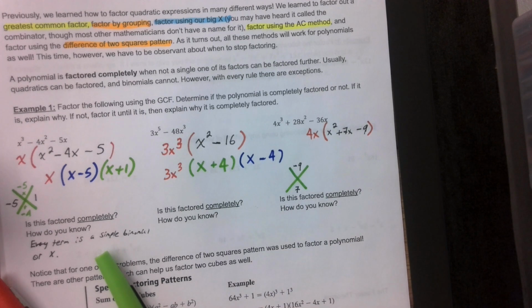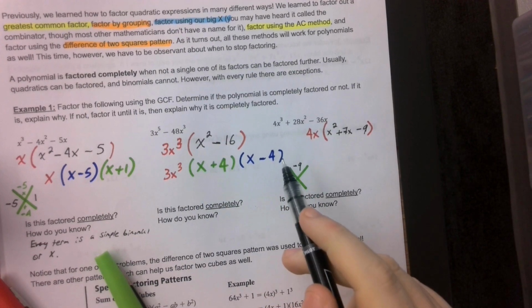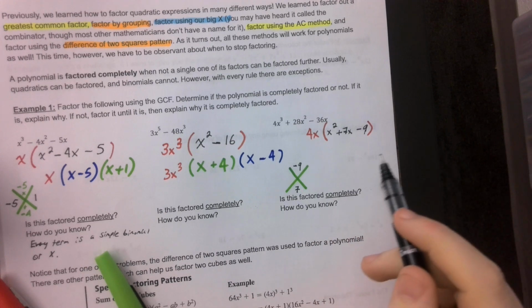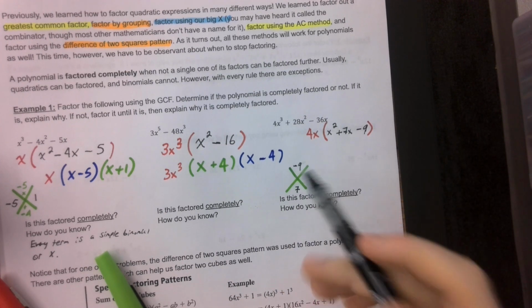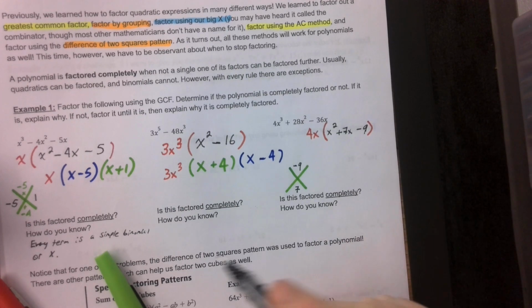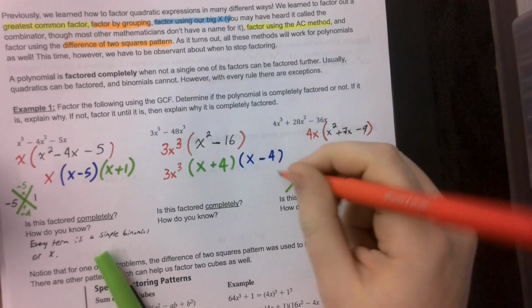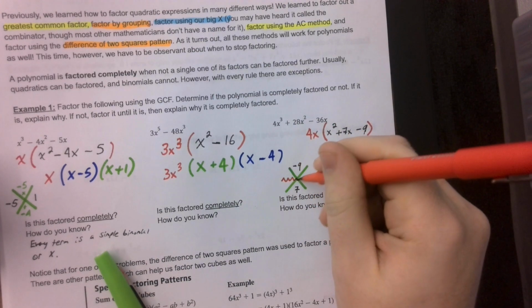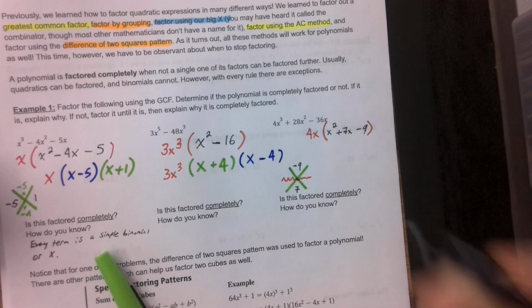Let's think about these factors of 9, right? You could do negative 3 times 3. That would give us negative 9, but then this bottom one would be 0, so that's not going to work. You could do maybe negative 9 times positive 1, but that's negative 8. Maybe positive 9 times negative 1. Oh, but that's just positive 8. Nothing works here. There's no number that works to make this combinator happen. So actually, we can say this is factored completely.